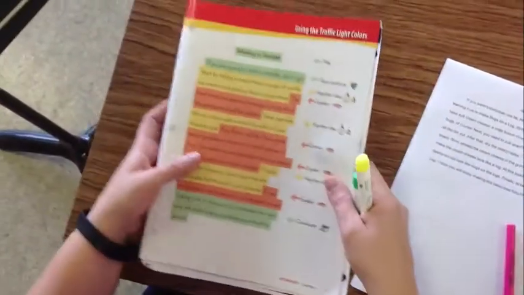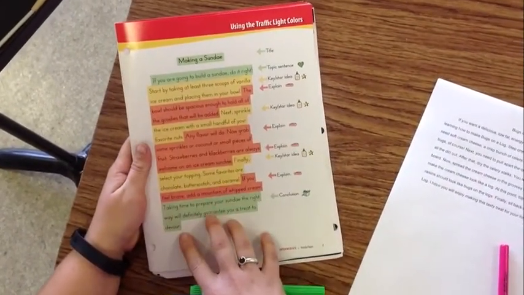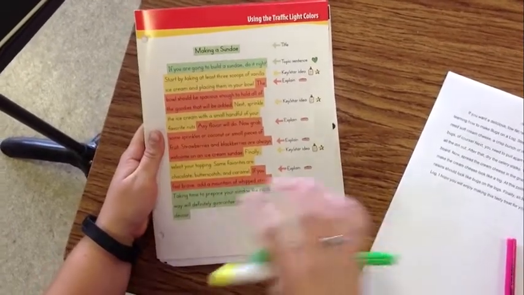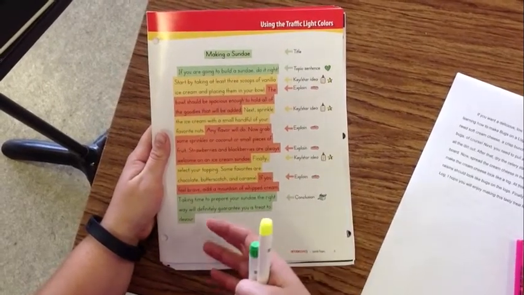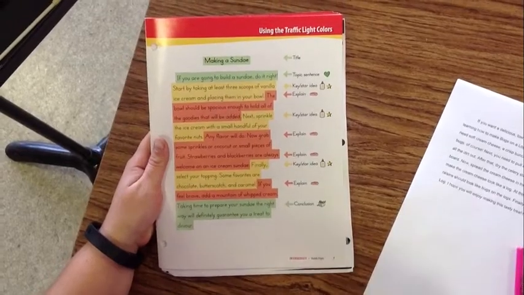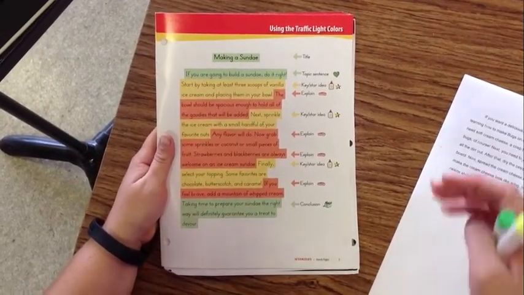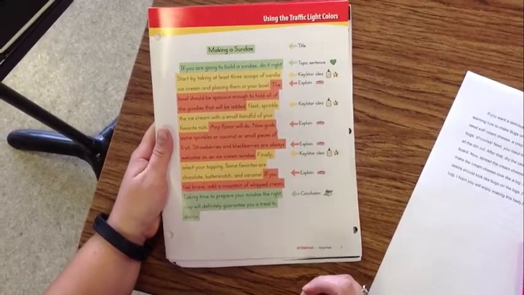What this is going to look like once we do this with our bugs on a log paragraph is it's going to look something like this. I like to do lessons on what are topic sentences, what are key star ideas, and what are the E's before I actually have them do this on the bugs on a log paragraph, so that they know what they're looking for. And it's also good to have posters up of the stoplight colors in your room so the students have a visual. So let's begin.